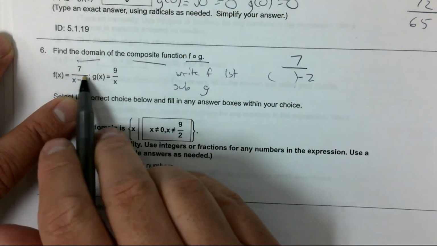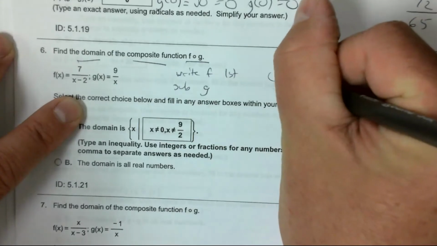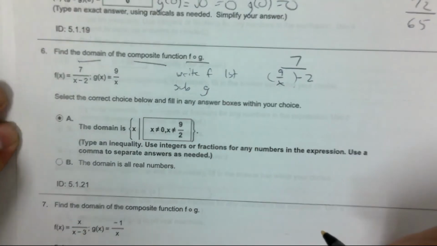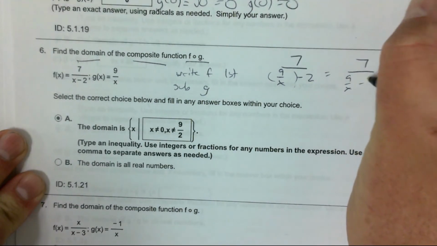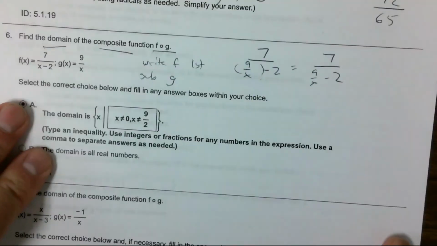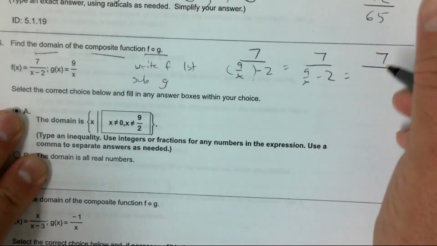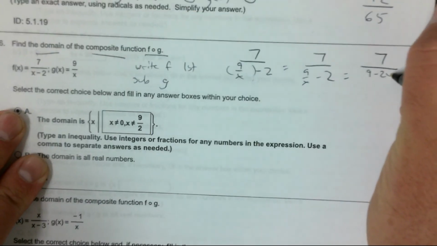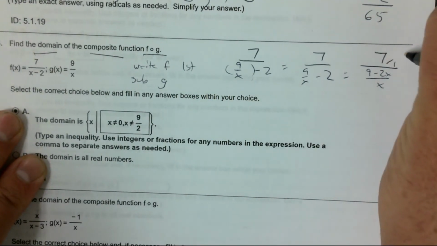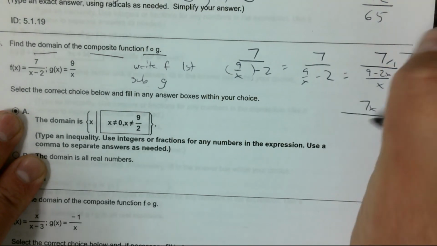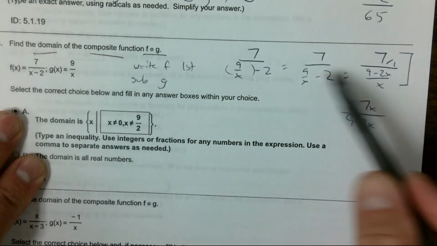And then we have to do this expression 9 over x right there. And so this would be 7 over 9 over x minus 2. Or if you want to start getting fancy, because you are going to have to know how to do this eventually, this would be 9 minus 2x all over x. And then we could say it's over 1, so then this is 7x over 9 minus 2x. Those really are the math rules for how you do it.